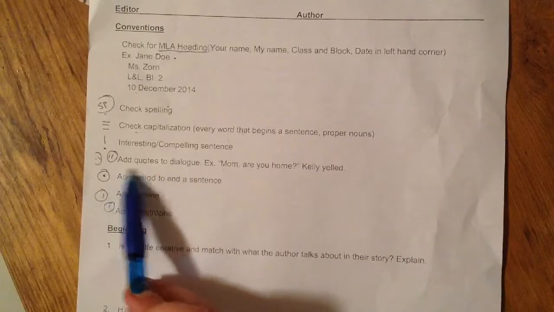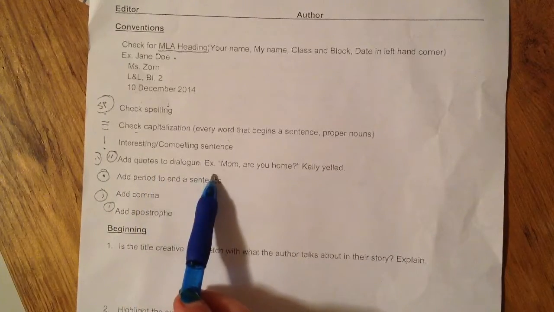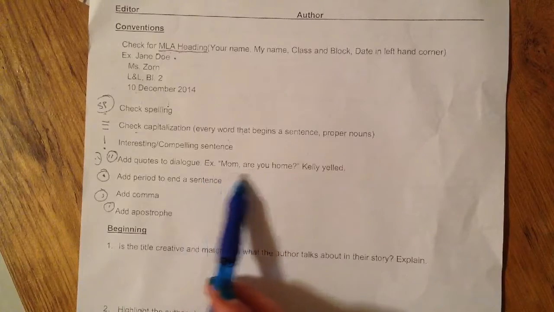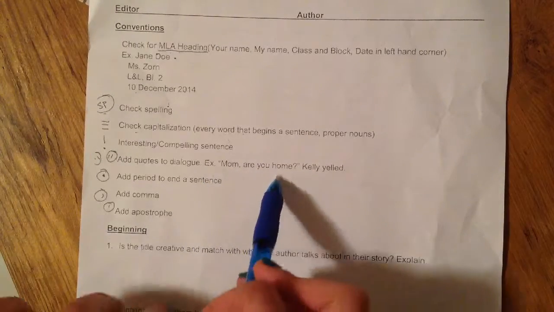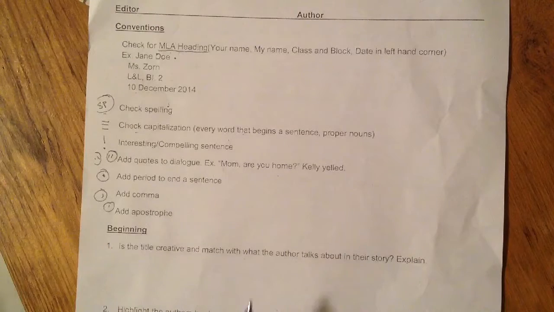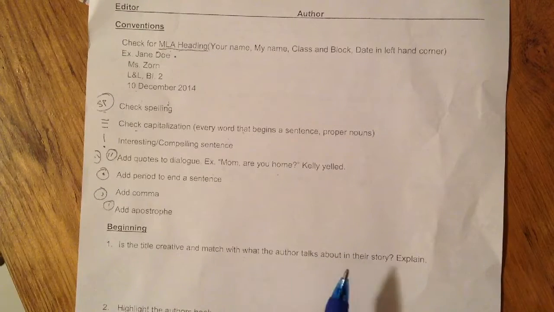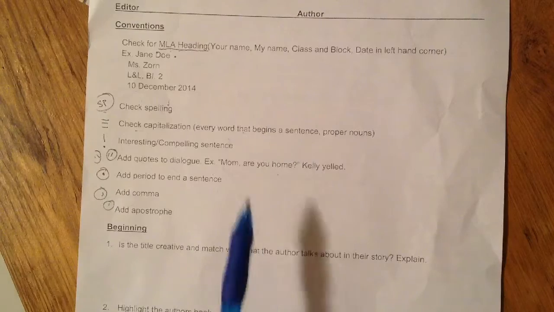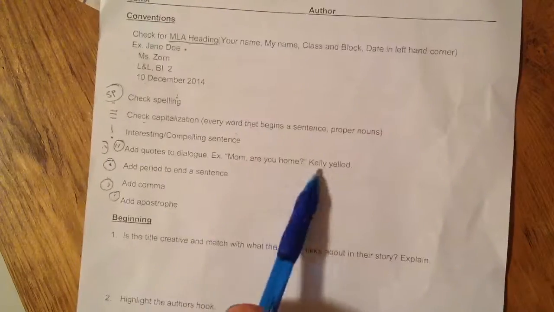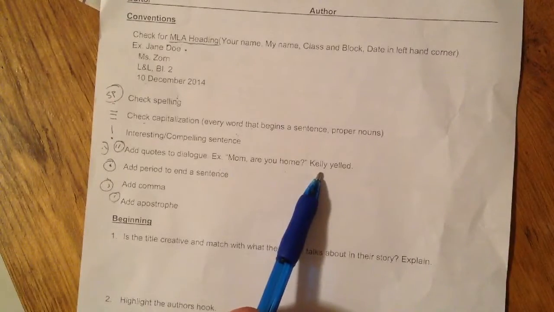Next, remember you need to add quotes to dialogue. That means if you're writing what someone said or what they were talking about, and you're using them in the actual first person, "Mom, are you home?" Kelly yelled. You need to put quotes around that so we can actually know that it's specific dialogue that they said.